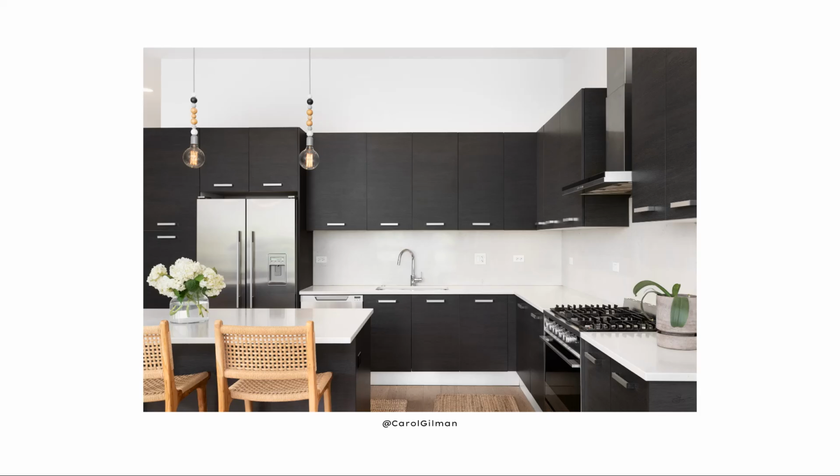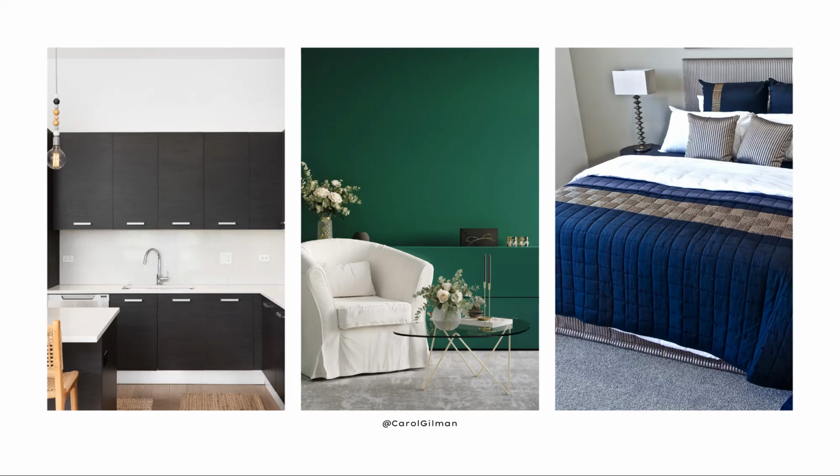And just by using very different values together, very light and very dark values together, that darker color will look much darker just because it's next to a very light color. And that light color will look much brighter and lighter just because it is next to a very dark color.